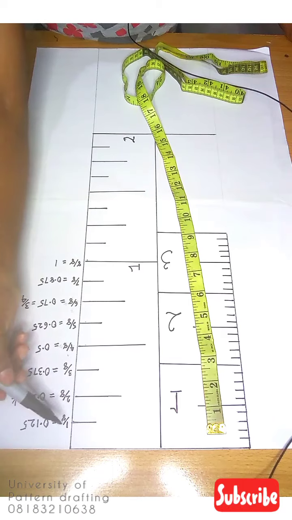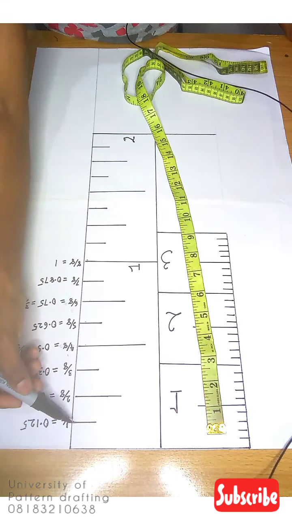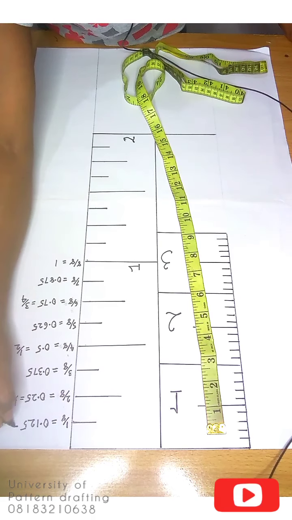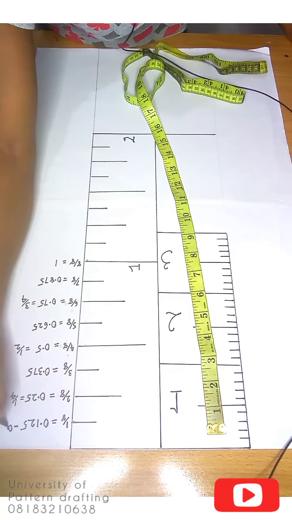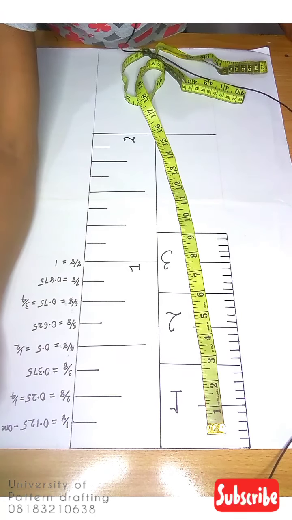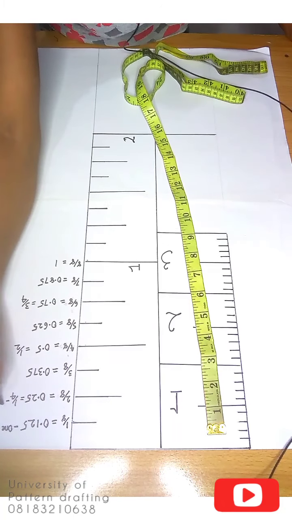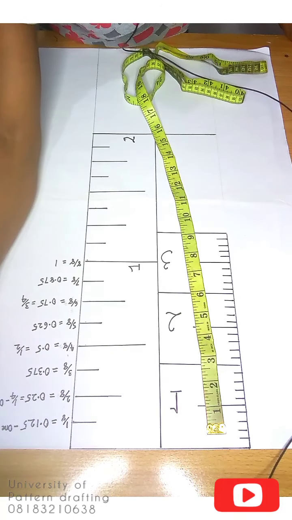so if you measure something and then this is where it is, you say 1/8 of an inch. So this is also called 1/8 of an inch. Do you understand? This is 1/4, quarter.